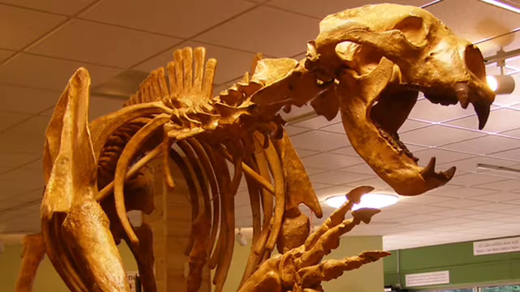So then, of course, the Ice Age. Humans started walking around everywhere, and then they just stopped there, and then they started building houses, getting crops, and then here we are.